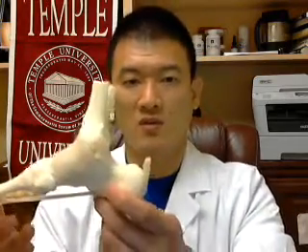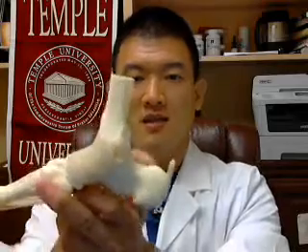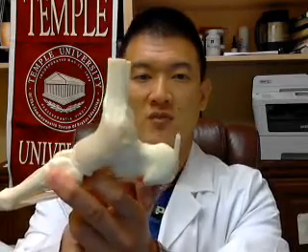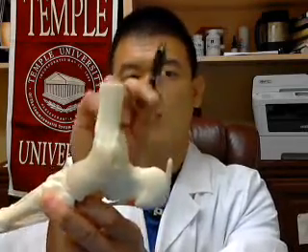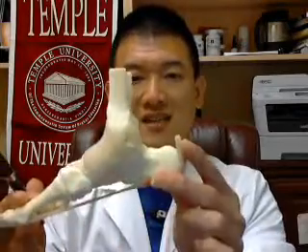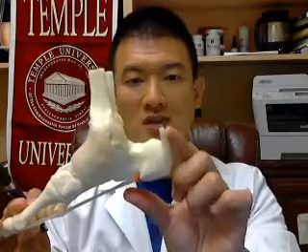Now, physical therapy is also important. As you can see, the Achilles tendon is actually continuous with this thing called a plantar fascia. A lot of times we find that people have a contracted Achilles tendon called equinus deformity. So this Achilles tendon is really tight, so we need to get that stretch with physical therapy.